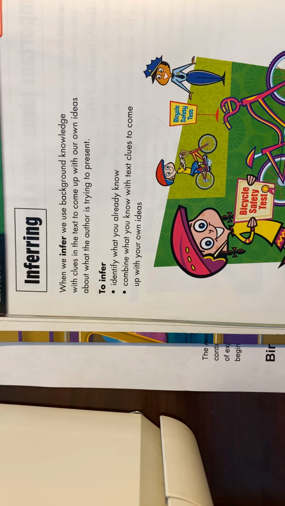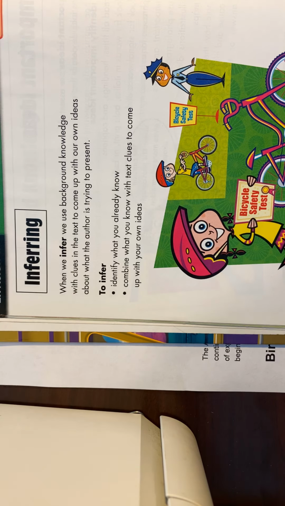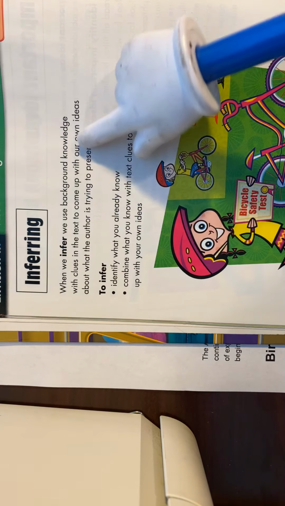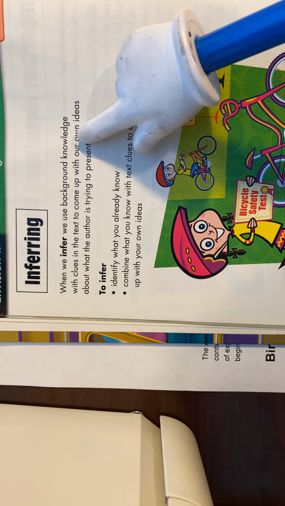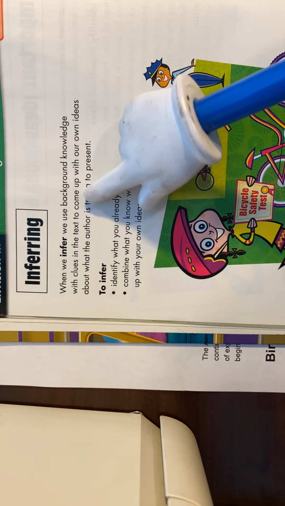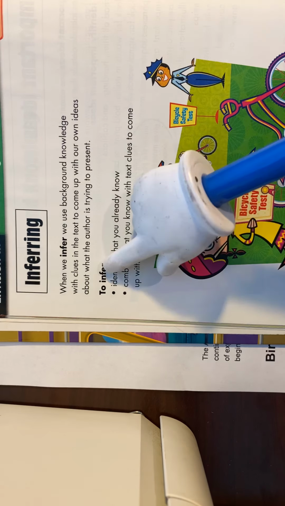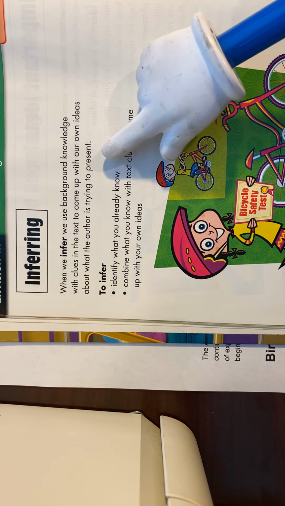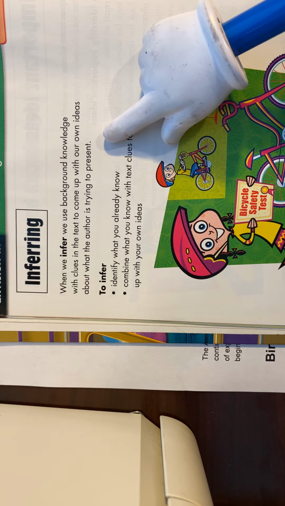In today's lesson, we are going to be reviewing inferencing. When we inference, there are some things that you need to remember. When we infer, we use background knowledge, that's your schema, what you already know, with clues in the text to come up with our own ideas about what the author is trying to present. Remember, authors don't tell us everything because they know that we're smart people and that we can use clues to figure things out for ourselves.